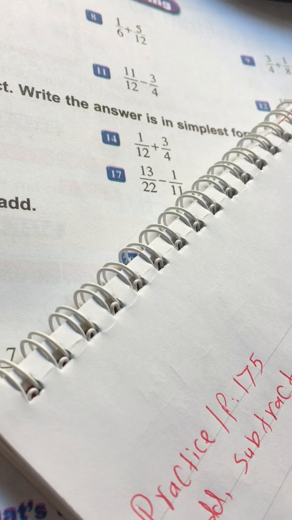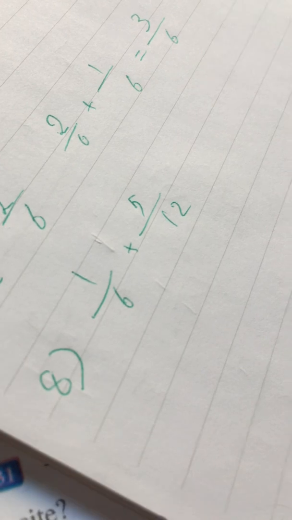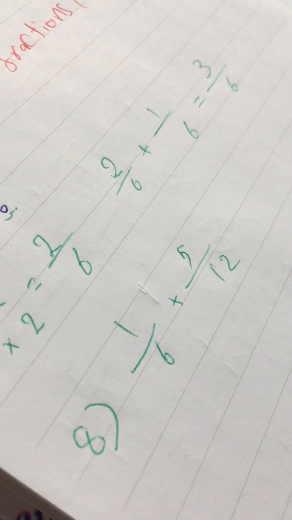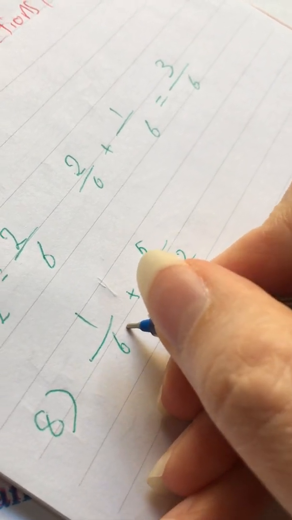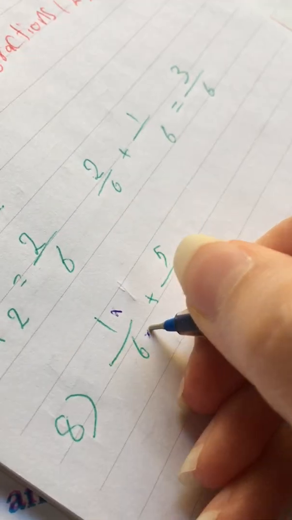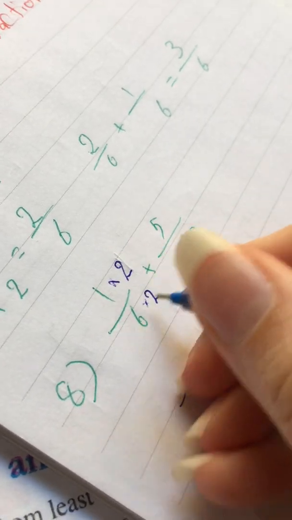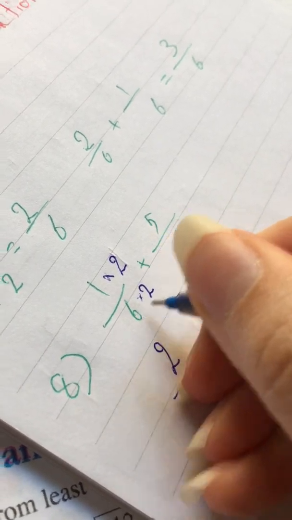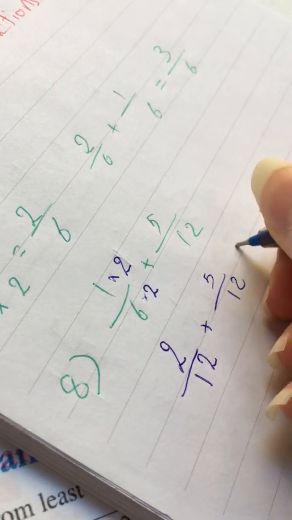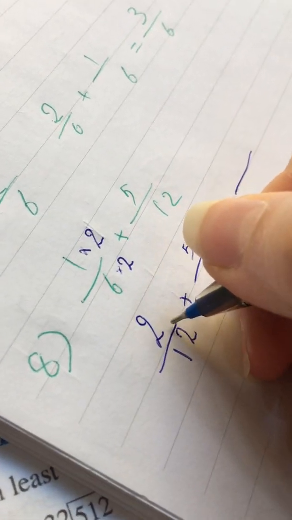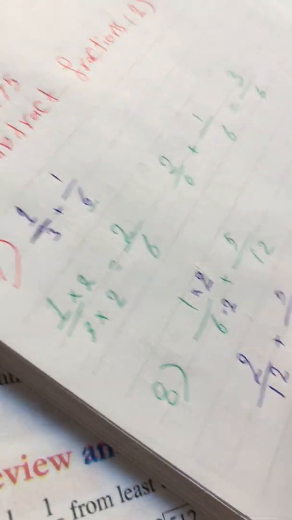For number 8 we have 1 over 6 plus 5 over 12. Can I change 12 to make it 6? No, but I can change 6 to make it 12 by multiplying the numerator and the denominator by 2 to write an equivalent fraction for 1 over 6. Now 1 times 2 is 2 and 6 times 2 is 12, plus 5 over 12, which is equal to 2 plus 5 equal to 7, and I keep 12 as it is.